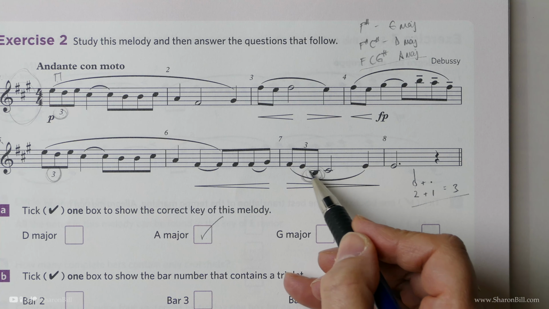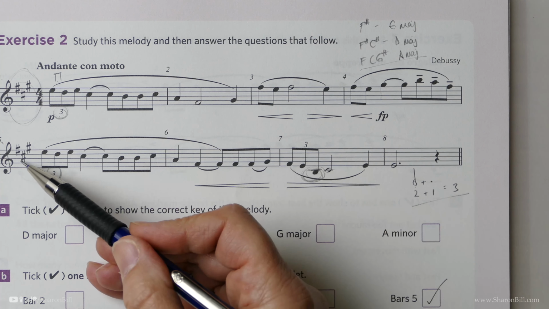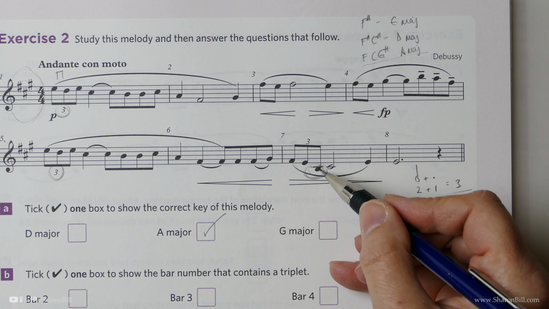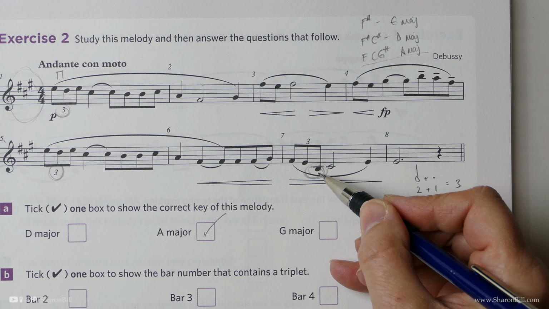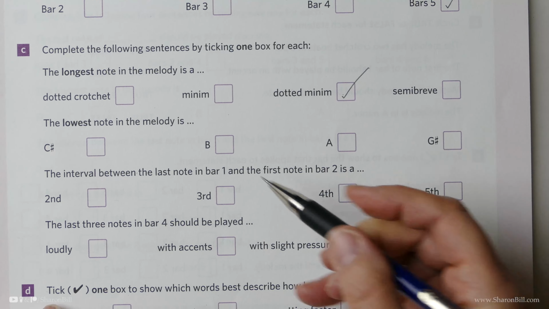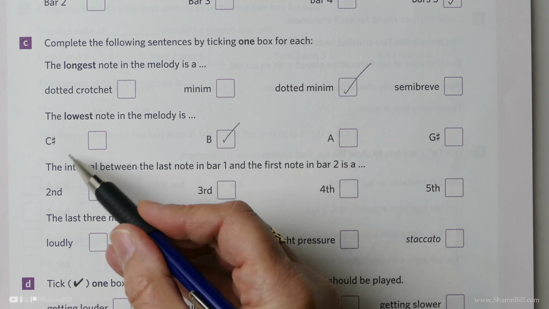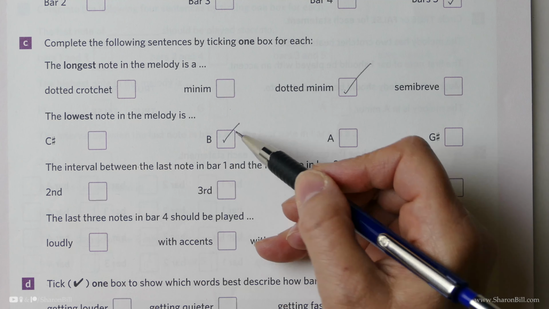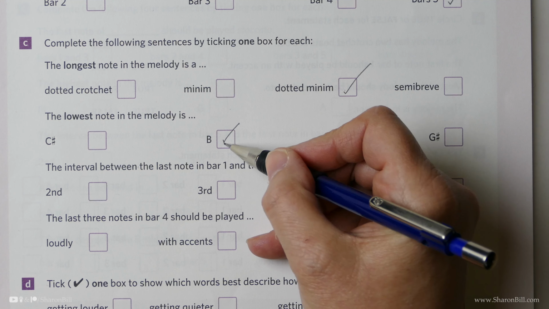So this ledger line would be middle C. Of course, it would be C sharp, but we've gone 1 lower than that. And so the lowest note, the note below C is B. And so we can answer B. So don't get put off by looking at all these, just find the answer first and then just select the correct one.